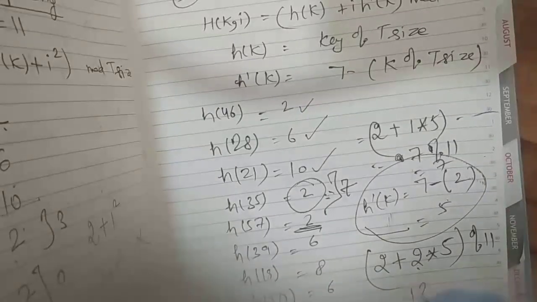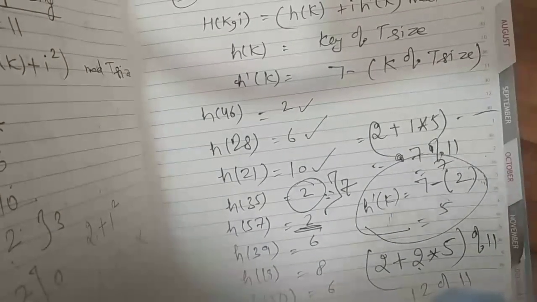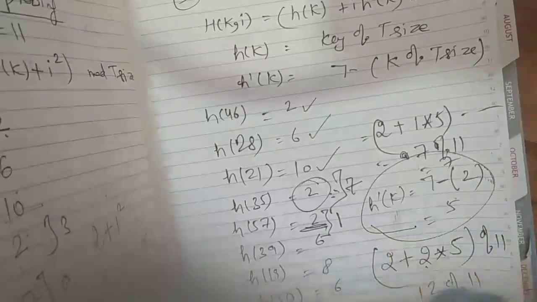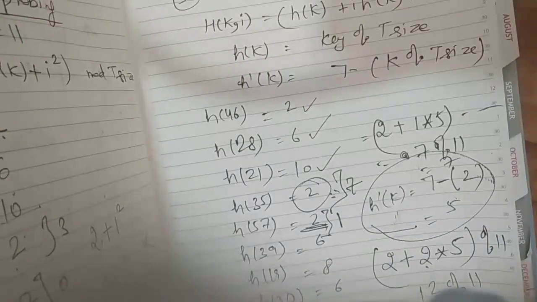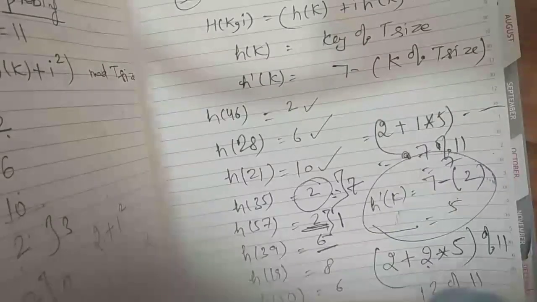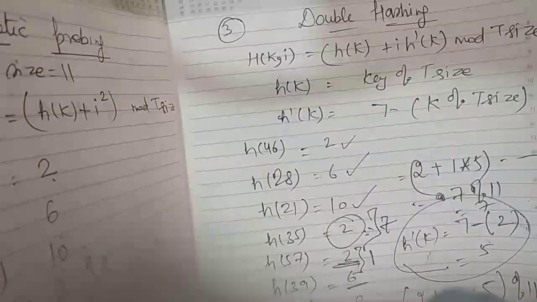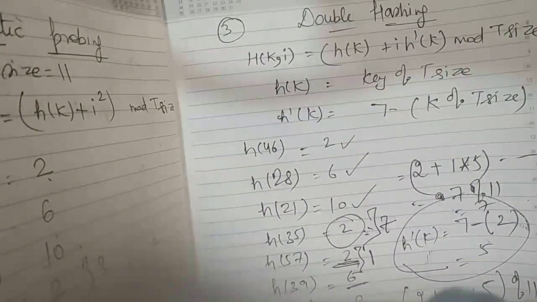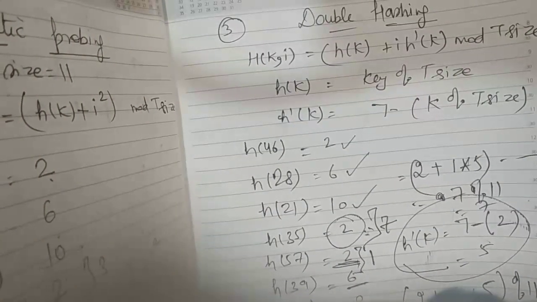So 2 plus 10, 12 mod 11 is nothing but 1. So the hash value of this is 1. Similarly, for the other collisions, we can resolve using this formula, when we have h dash of k as 7 minus k mod 11.